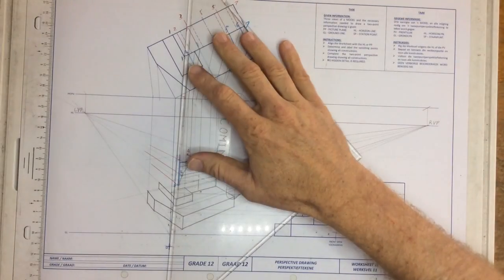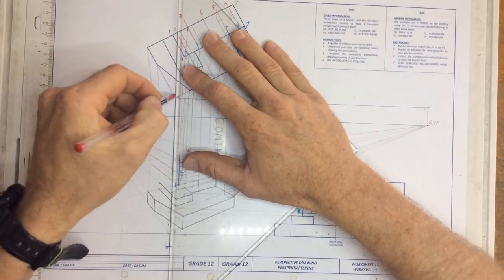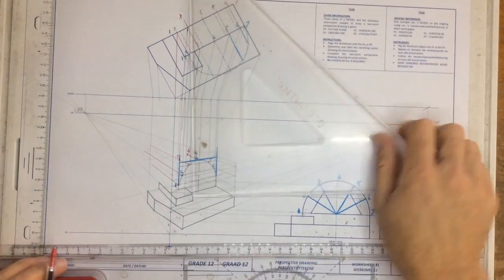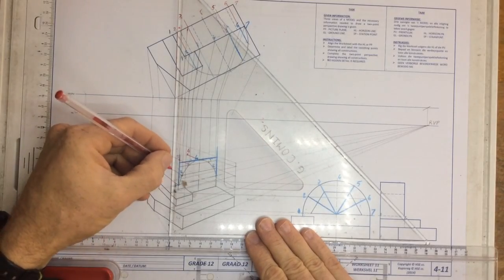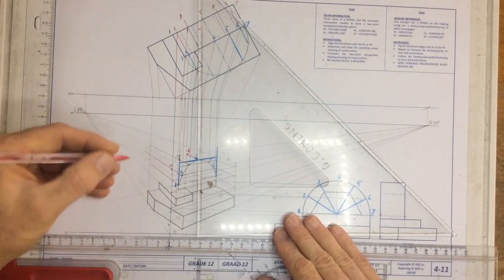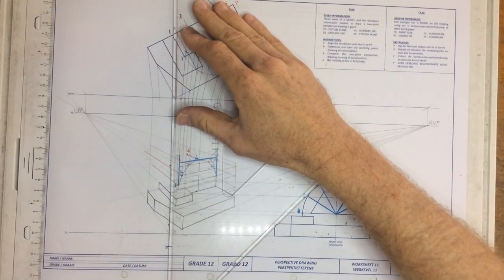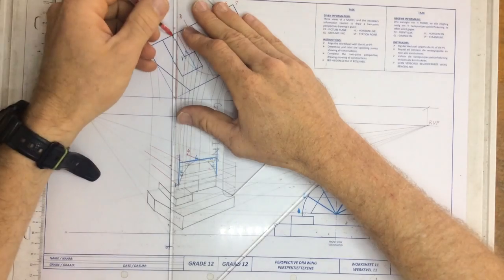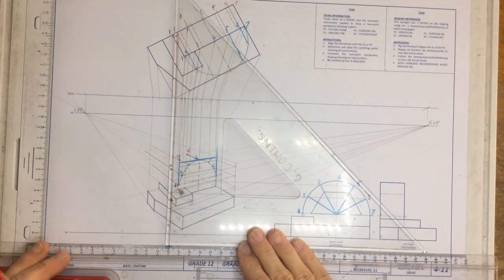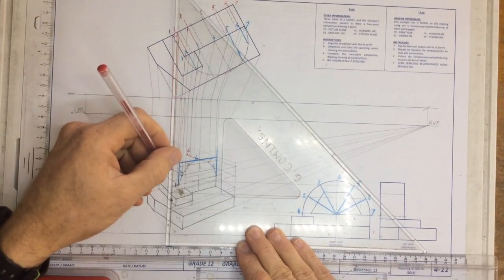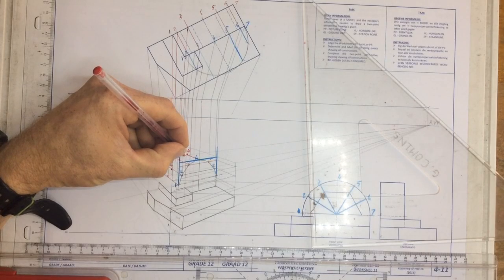0.2, I'm going to take a line coming from 0.2. Take that down to picture plane, drop that straight down, and I end up with my 0.2 at the back. 0.1, take that down, and I should end up with a line coming down to 0.1 at the back. Right, there's 0.1. I can now draw in that little arc over there.